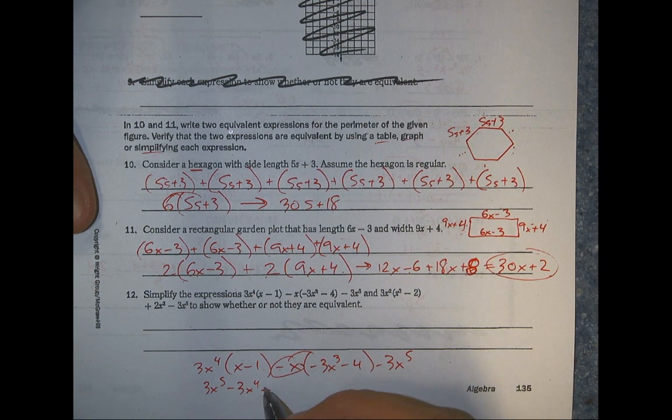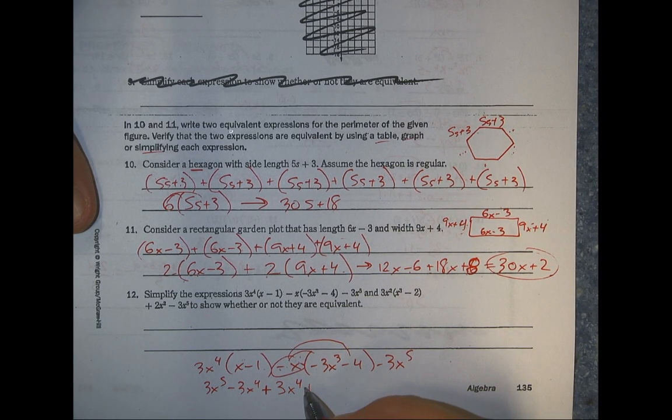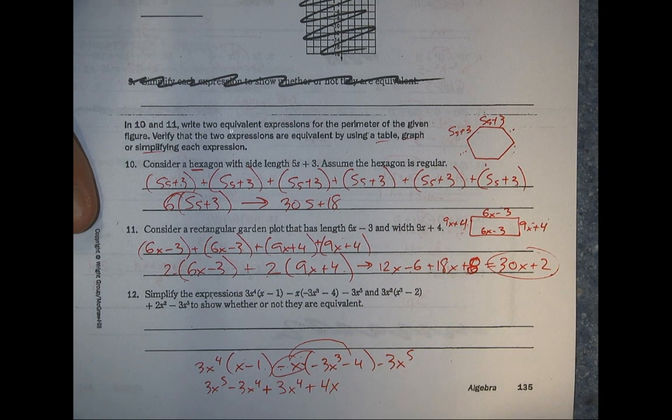A negative times a negative is a positive, so I do need to write plus. Add your exponents. It's a 1 times a 3, so that's a 3. X to the 1st, x to the 3rd, that's x to the 4th. Now also distributed here, that's a negative and a negative, that's a positive. It's a 1 times a 4, the 4 is going to stay and the x tags along. Minus 3x to the 5th. Okay, you can lose yourself in there, so you got to be careful distributing your negatives, keeping track of everything.